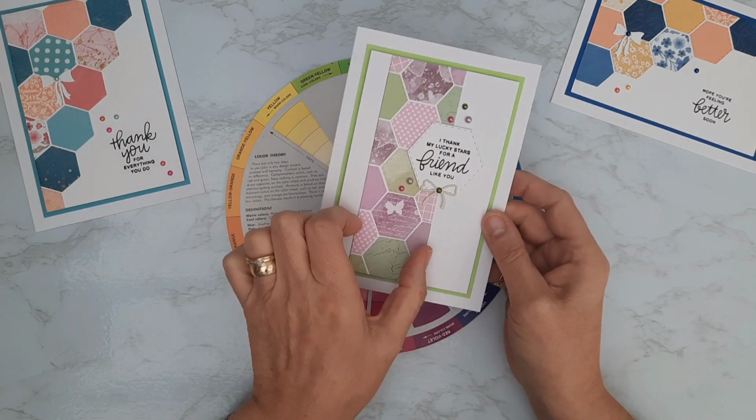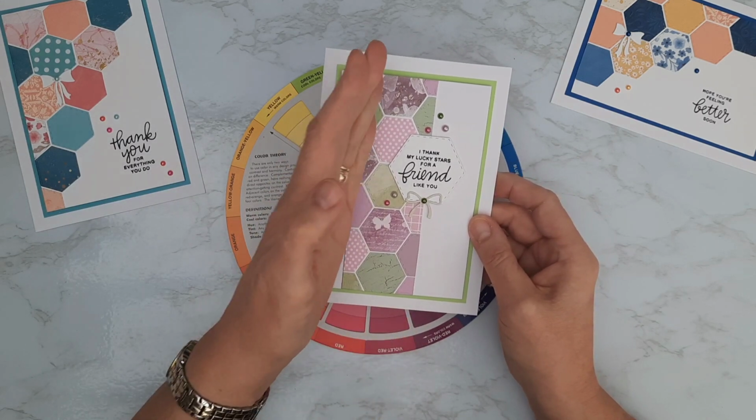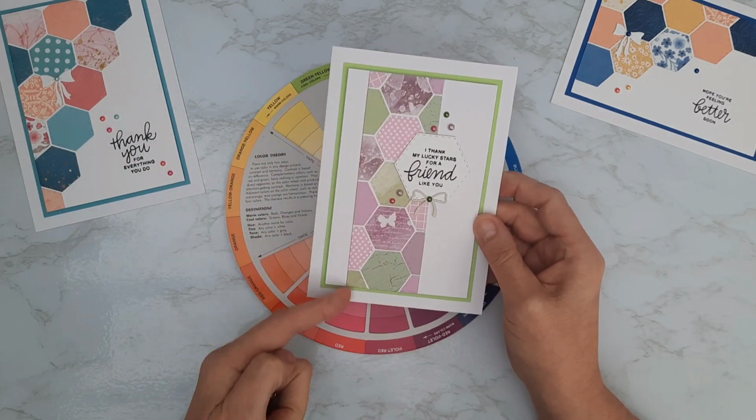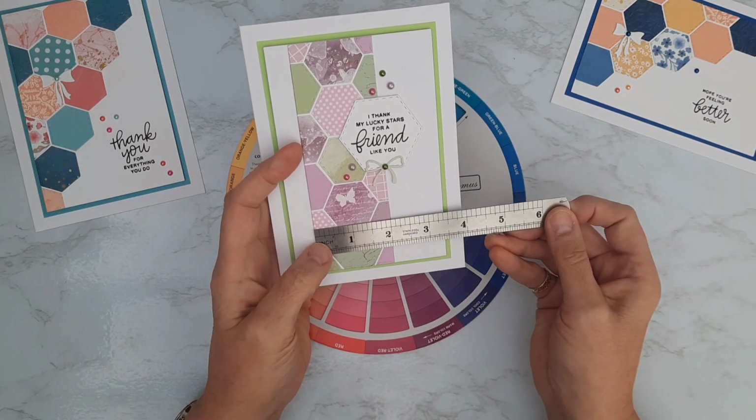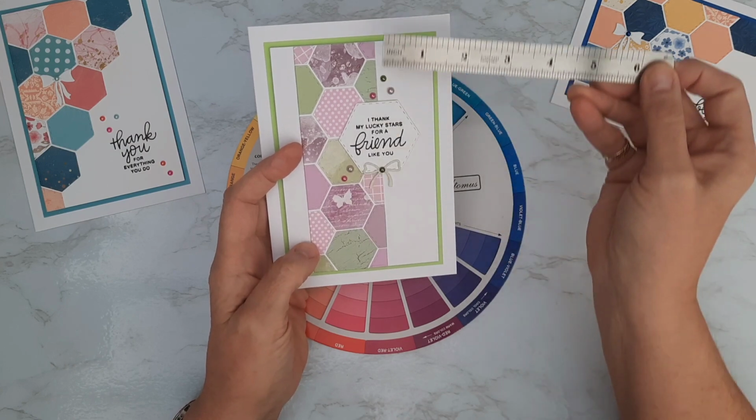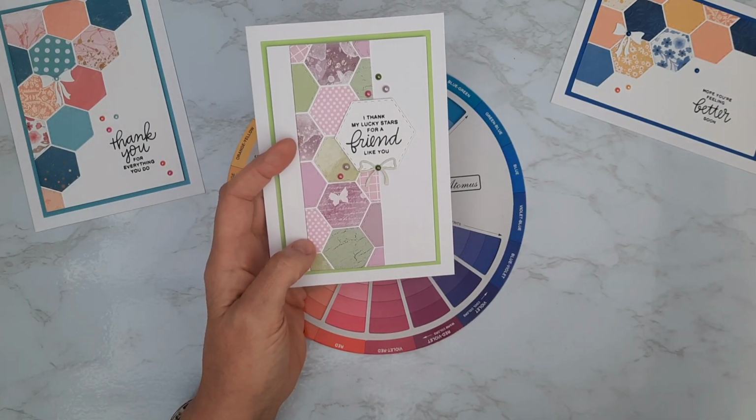And this one is a separate panel. I did it in exactly the same way where they overlap the edge, and then I've just trimmed it down each side. And that one measures, I think it was a couple of inches, yeah, 2 inches across, and the length of my 6x4 inch panel.